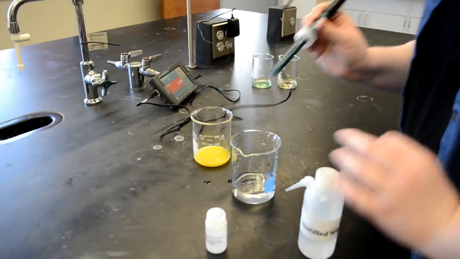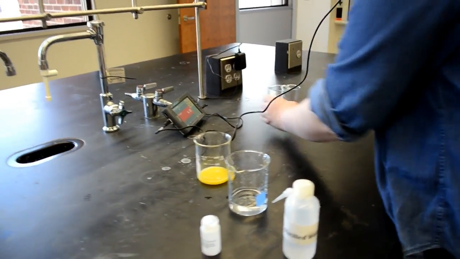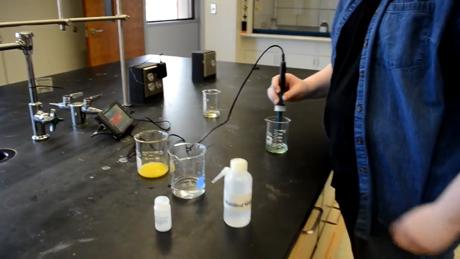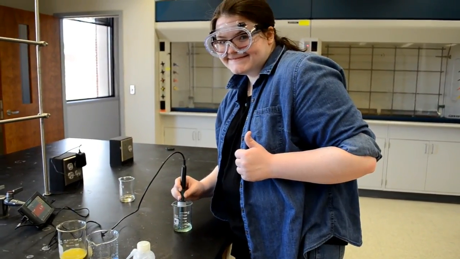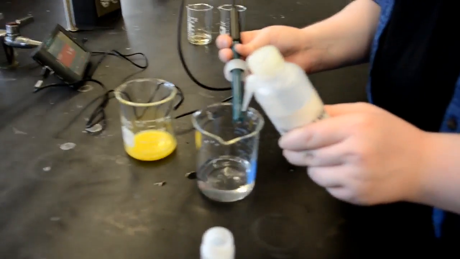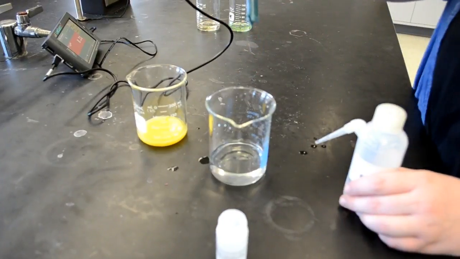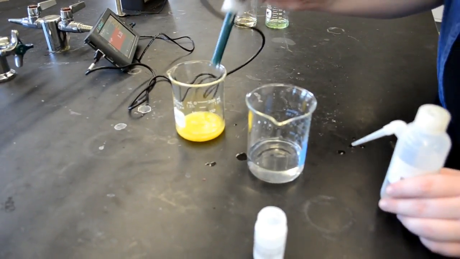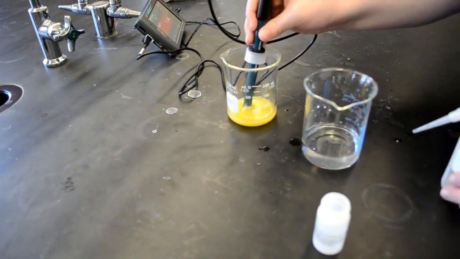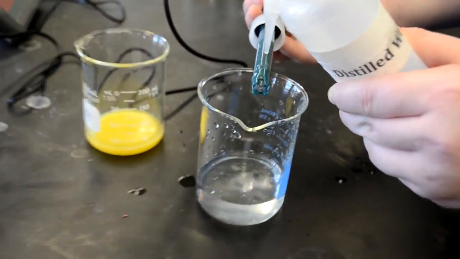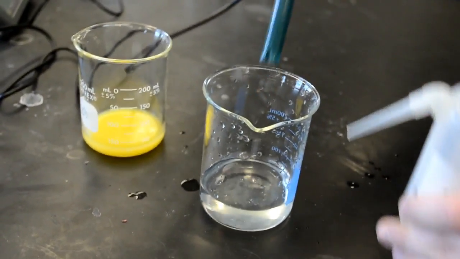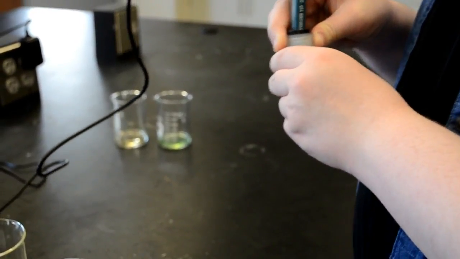To make sure your pH meter is calibrated correctly, take a reading from one of your known solutions. Now you are ready to read the pH of your unknown solution. Don't forget to rinse your probe in between solutions. Once you have recorded all the pH values in your notebook, rinse the probe one last time and return it to its container.